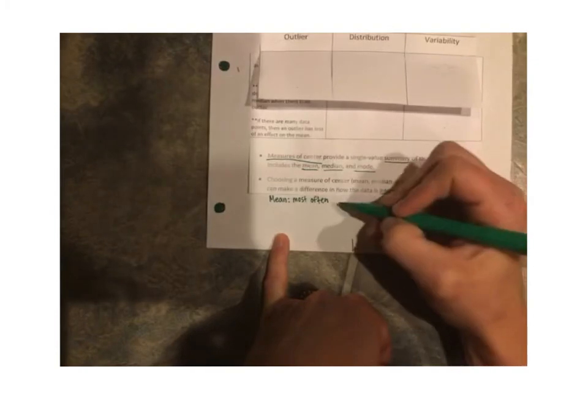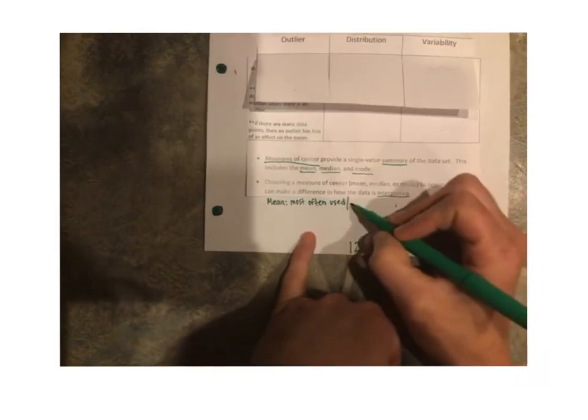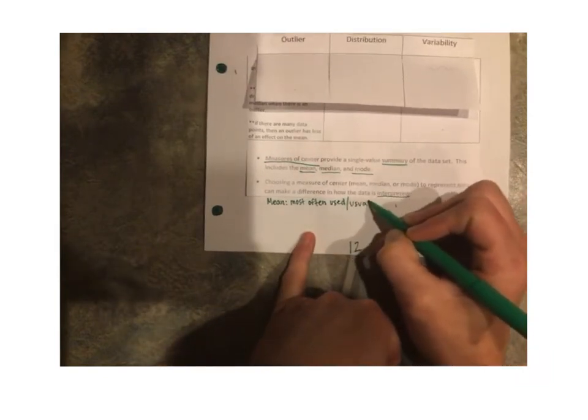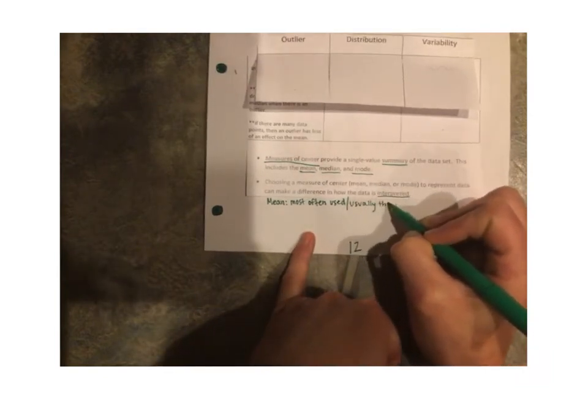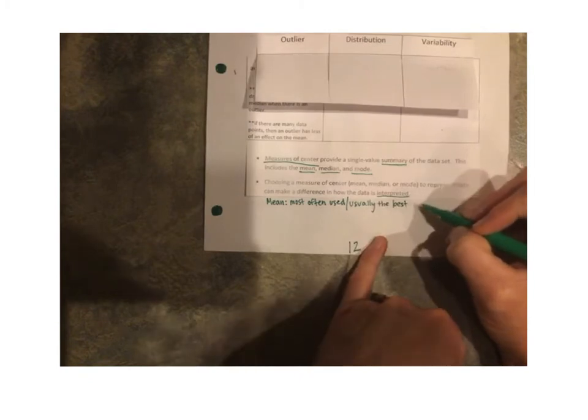Okay, it's most often used. So go ahead and write that in your interactive page. It's most often used. And it's usually the best summary. We use this to calculate your grades. It takes all the numbers into account, okay?